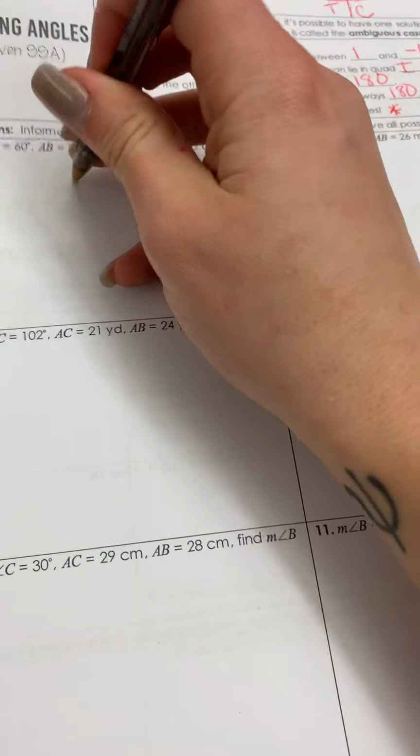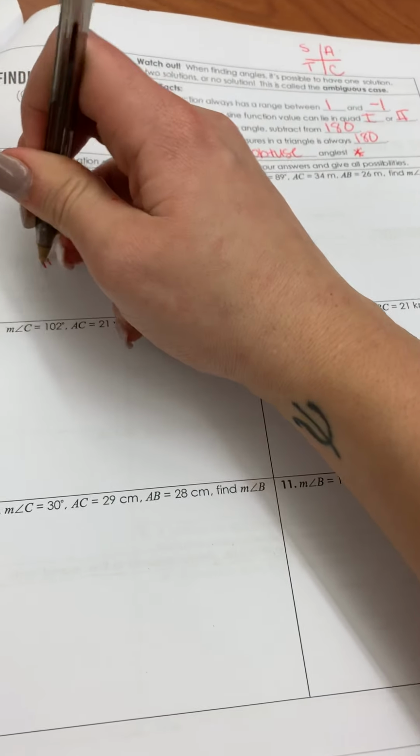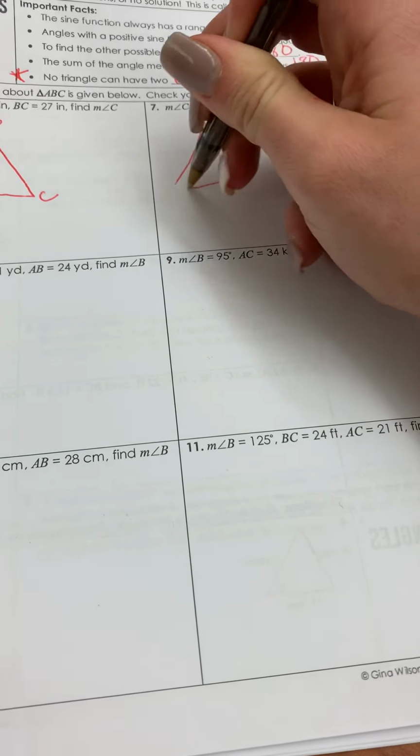So I'm going to draw my triangles. I'm going to go ahead and do this for all of these. They're all going to use A, B, and C, so I'm just going to label them all A, B, C. I'm a visual person.